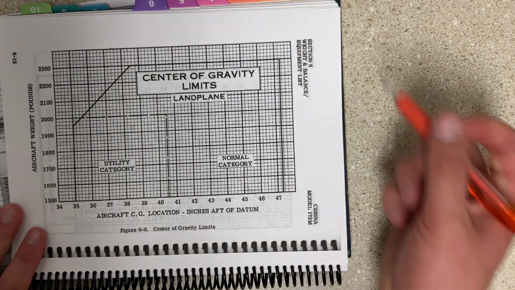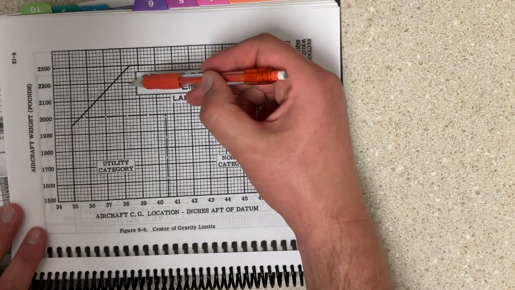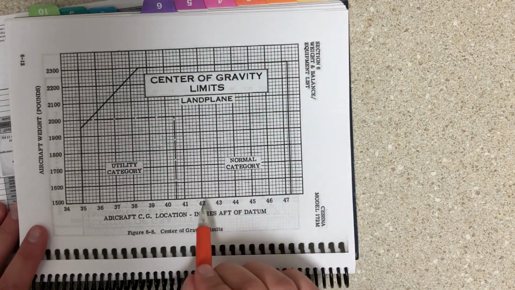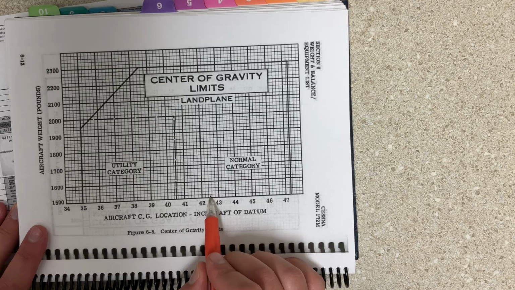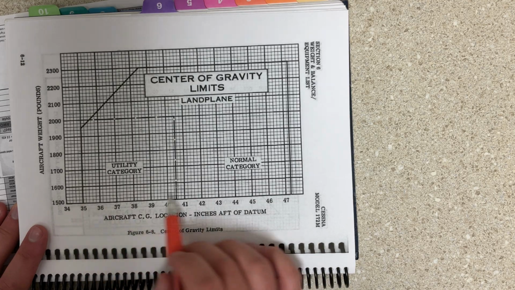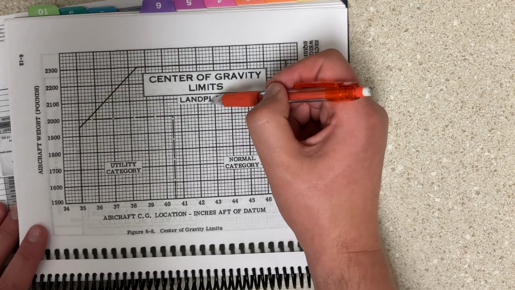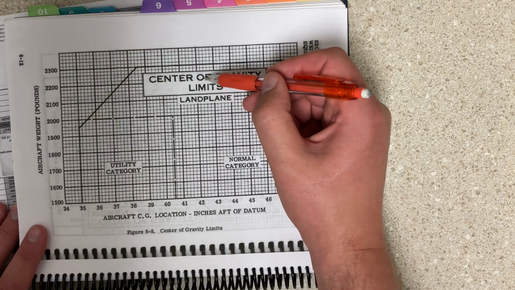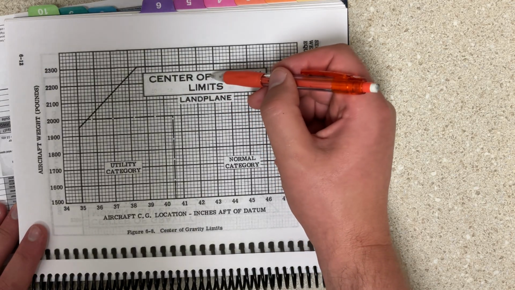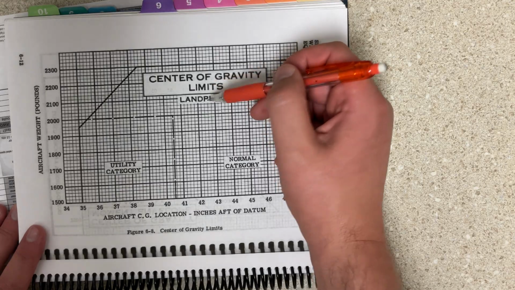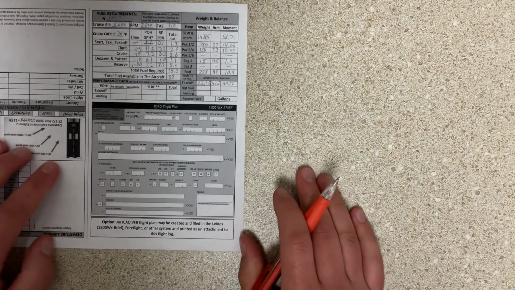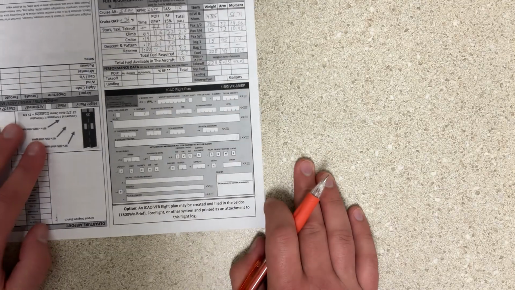So we're going to weigh 2,200 pounds and we're going to have 42.5 inches aft of the datum. So we'll be out of the utility category both by weight and by CG location, but we're going to be roughly in the center of our weight and CG load limits, perhaps just slightly aft of center on takeoff.